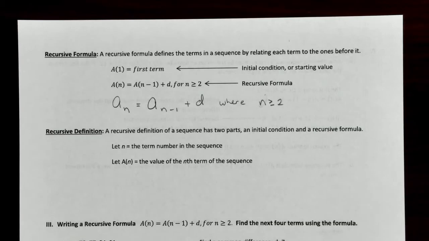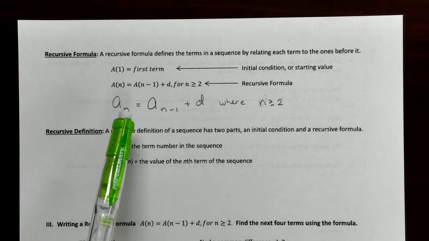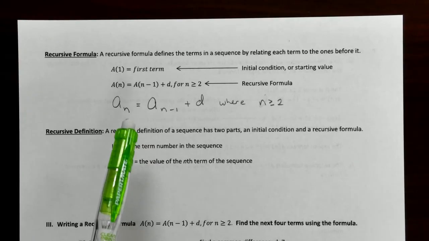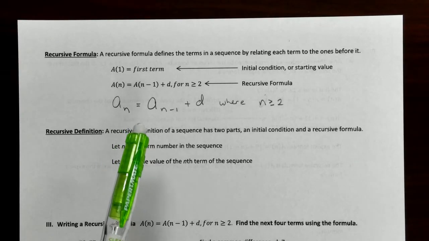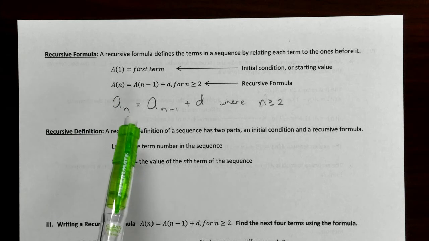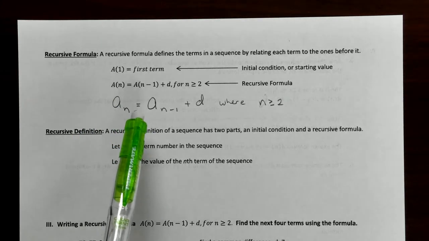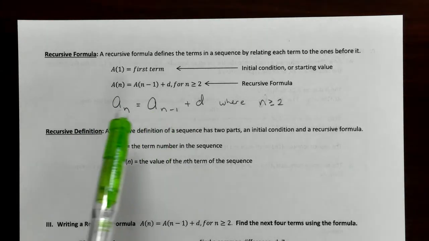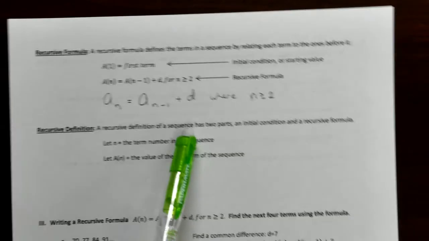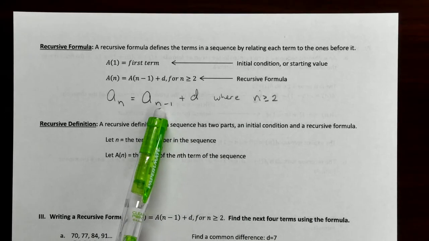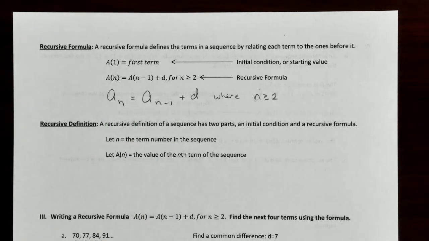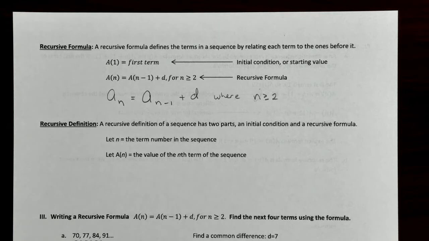Okay, so let's talk about what this means. A sub n is what I'm asking. Like on all my examples, I was asking for the 20th term. A sub n is A sub 20, is equal to A sub n minus 1. Well, if A sub n is 20, A sub n minus 1 is A sub 19. So again, we're going to relate it to the term before it, right? So I want to know the 20th term. Well, I need to know the 19th term, and I'm going to add whatever the common difference is to it. That's all the recursive formula is telling you.